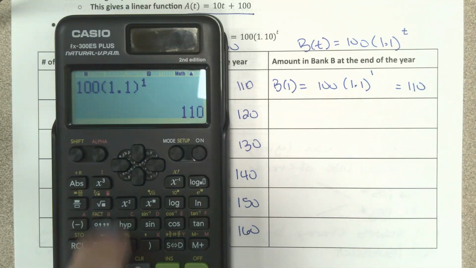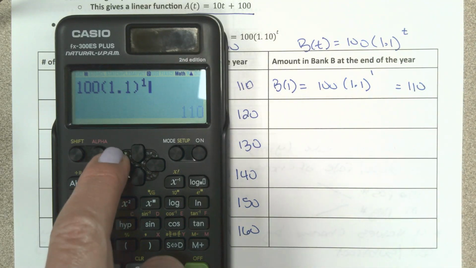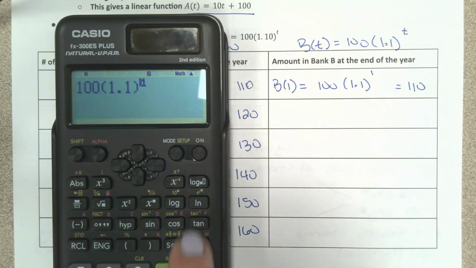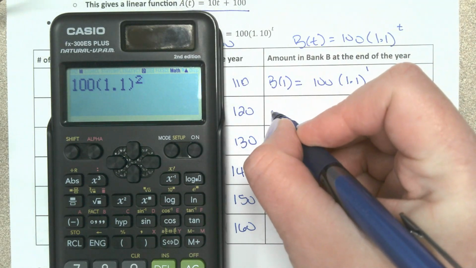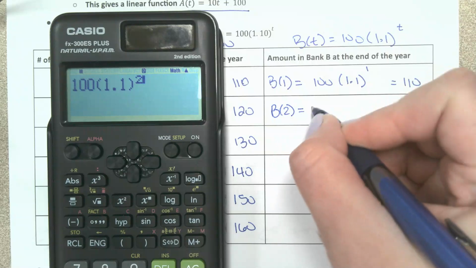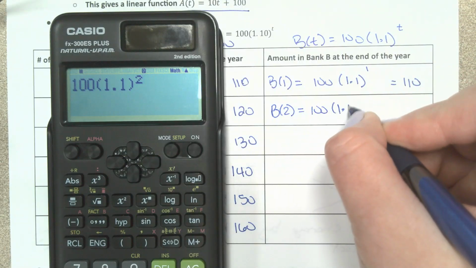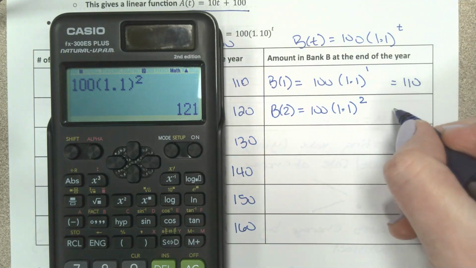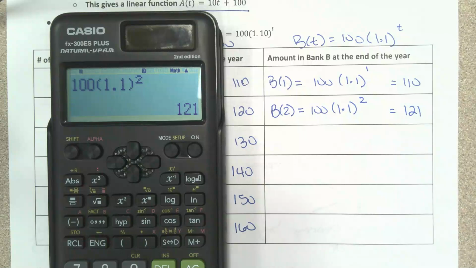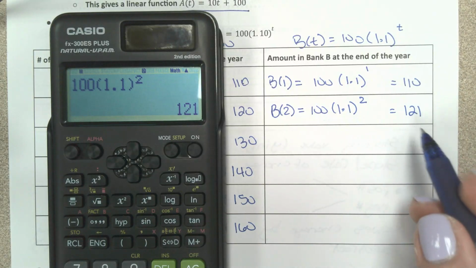On my calculator, I'm going to use the arrow keypad, and I'm going to just keep changing my exponent to a 2, 3, 4, etc. So at the end of year 2, you would have 100 times 1.1 to the second. And now you have $121. So not a huge difference, but it is $1 more.